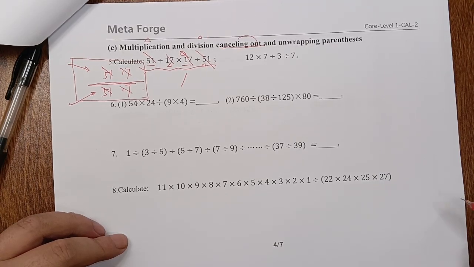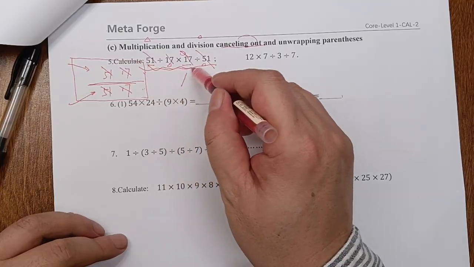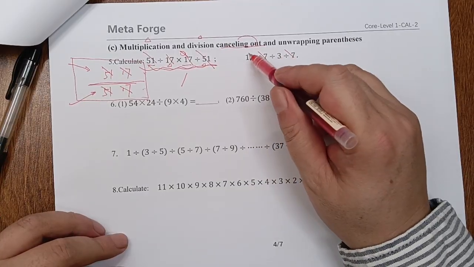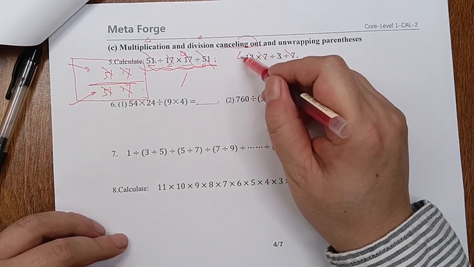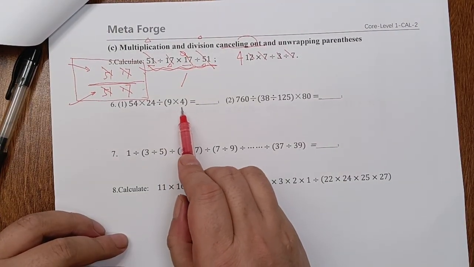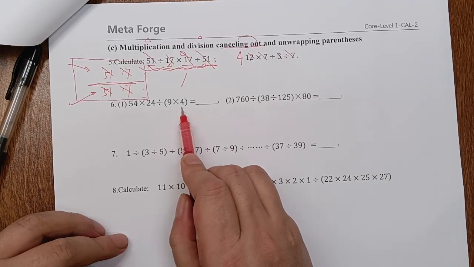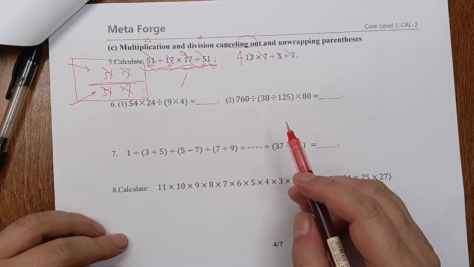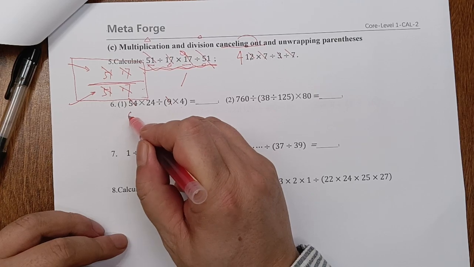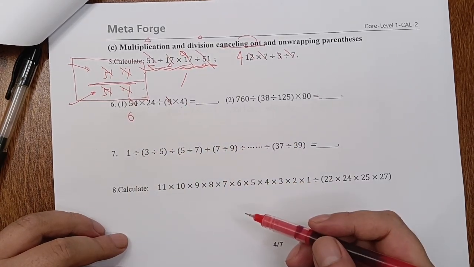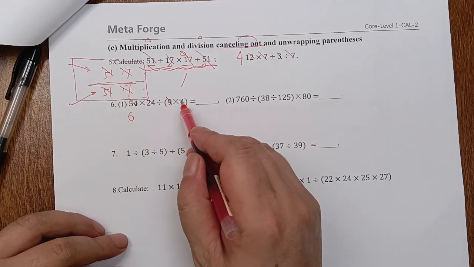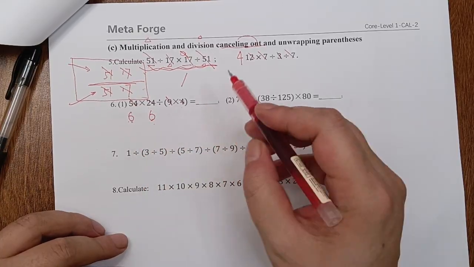I will do it later in the horizontal form. Yeah, 7 and 7 cancel out. This one cancels this one, equals 4. These two numbers are in the division side. These two numbers are in the multiplication side. So they cancel out. According to the multiplication table, the cancel out result is 6. Here is 6 too. 6 times 6, square of 6.